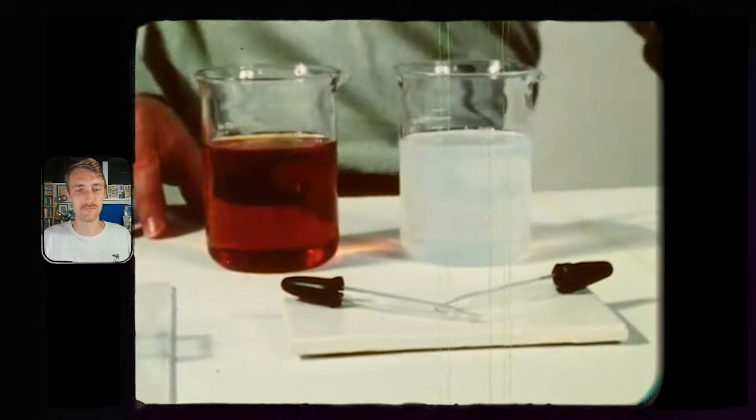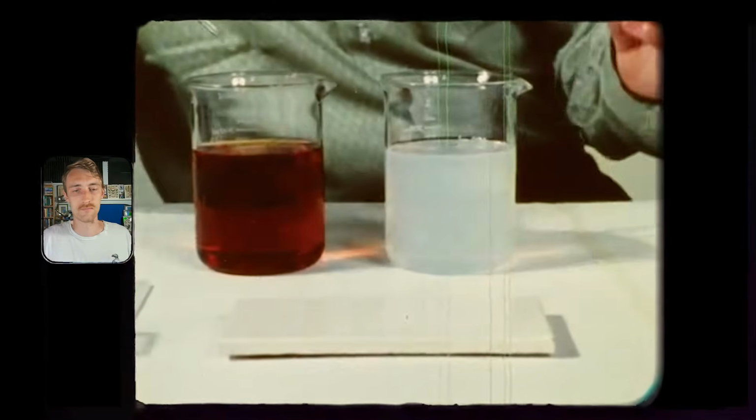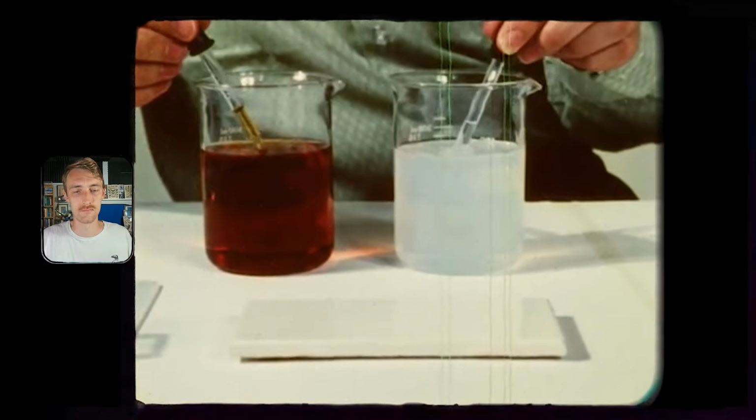We can get some clues about the behavior of membranes from an experiment with iodine and starch.